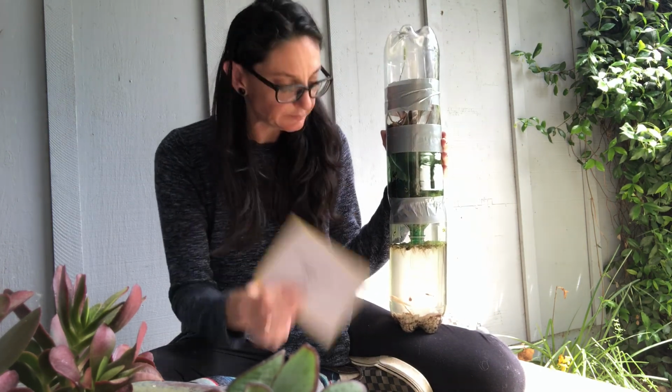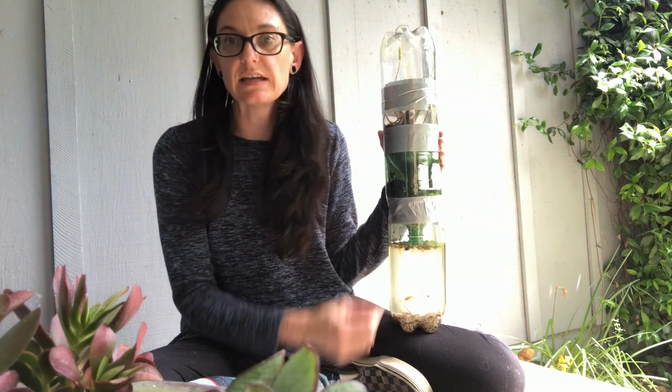The consumer needs are oxygen, which they will get from the plants. That's what the plants release during photosynthesis. They need food and they need water. So the water, again, is provided in the aquatic level, and the food will be produced by the plants.